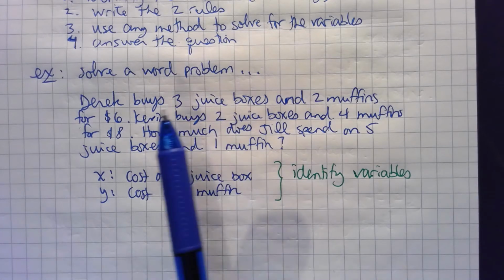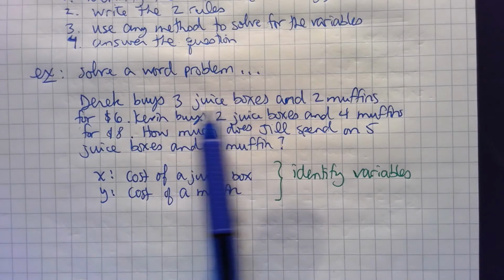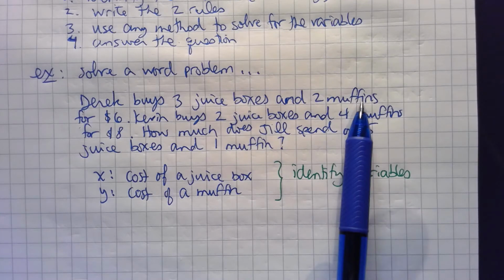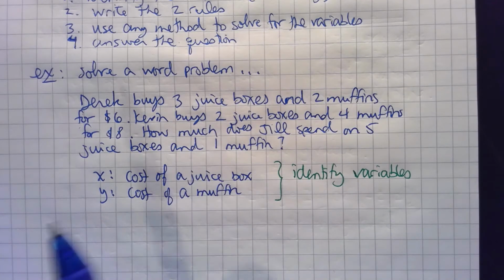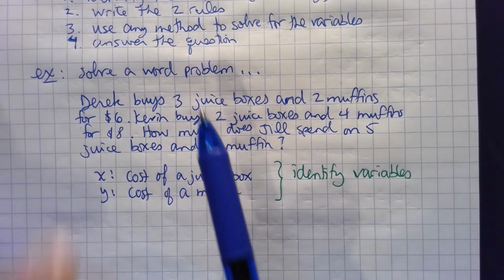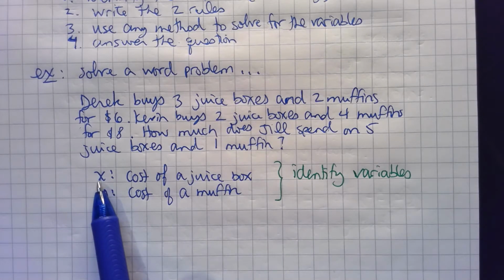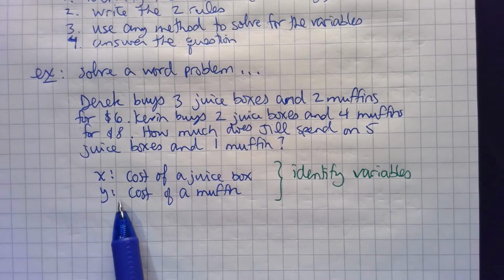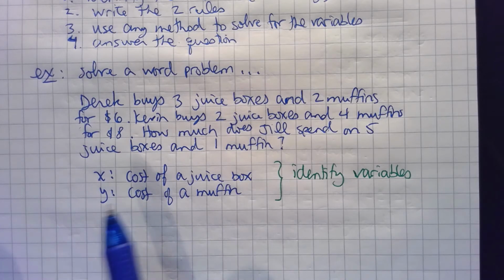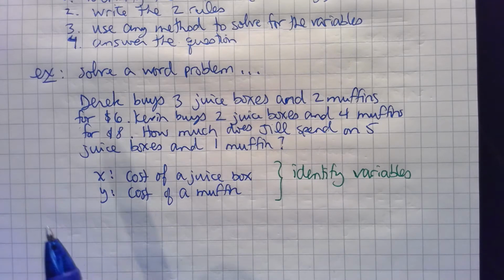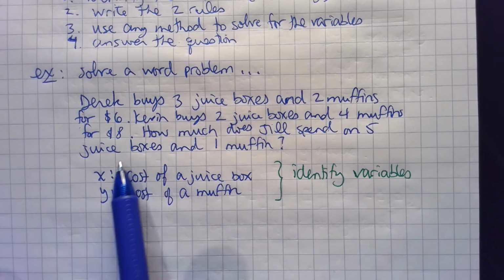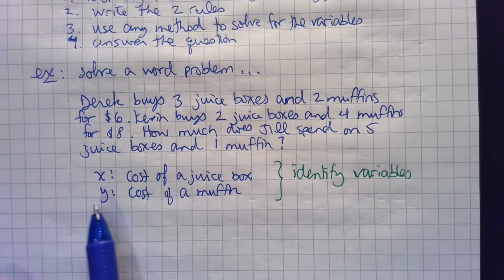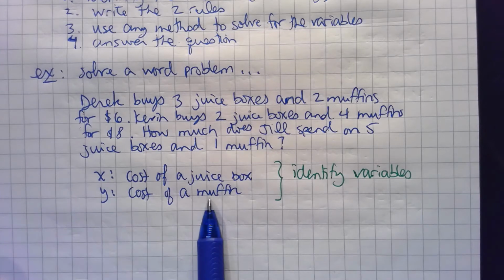For me personally, how I identify them is the first thing I see, I'll identify as my x, and the second thing that I read as my y. So I just kind of keep it in order. Most students will also do that. Now, did we actually have to use x and y? No. I could have said, let j be the cost of a juice box and m be the cost of a muffin. I don't have to use x and y, but we are traditionally used to using x and y, so most students would do that. But again, if you want to call j the cost of a juice box and m the cost of a muffin, you're welcome to do that, because it doesn't make a difference what you call the variables as long as you define them correctly.